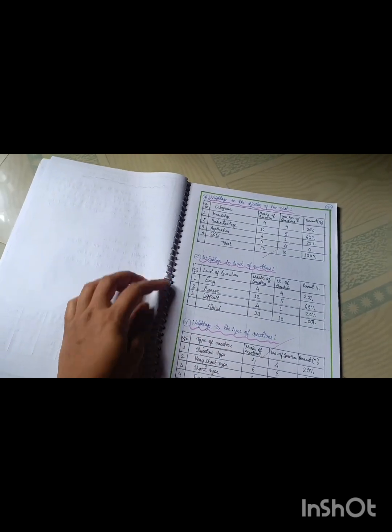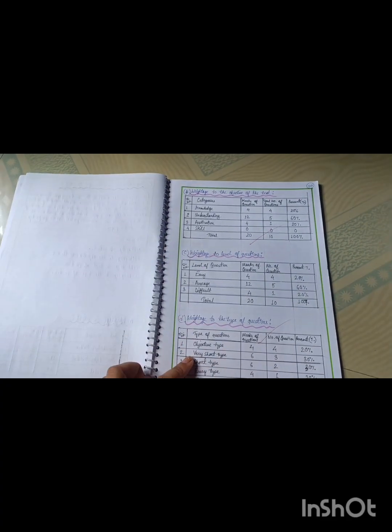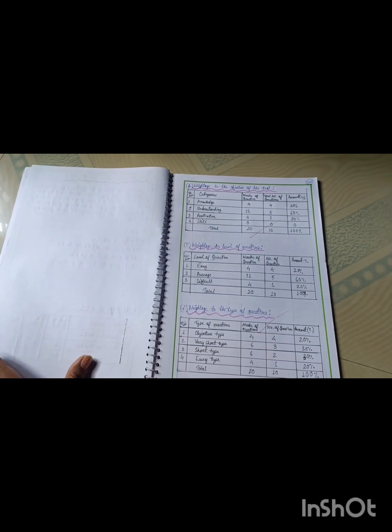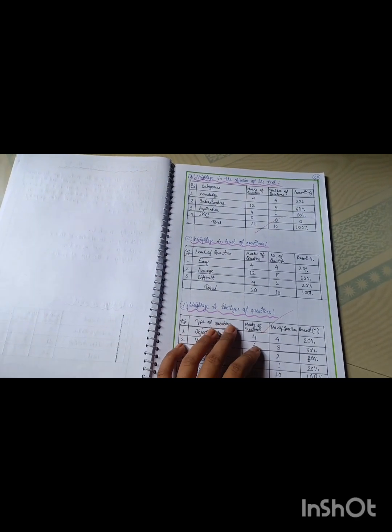when we are allotting the number of questions, total number of marks and the percentage, it should be equal in these three tables: weightage to the objectives of the test, weightage to level of questions, weightage to type of questions. The pre-test allotted mark and the post-test allotted mark should be equal.